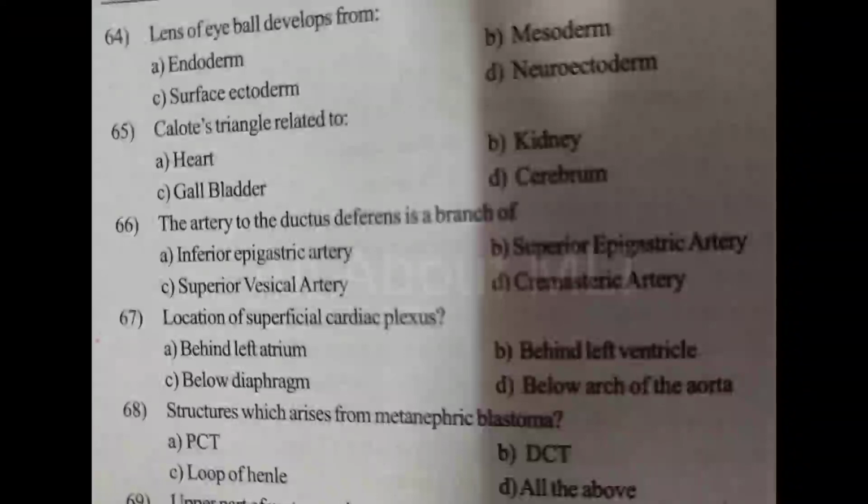Structures which arise from metanephric blastema. Option A, PCT. Option B, DCT. Option C, loop of Henle. Option D, all of the above. Answer is option D, all of the above.